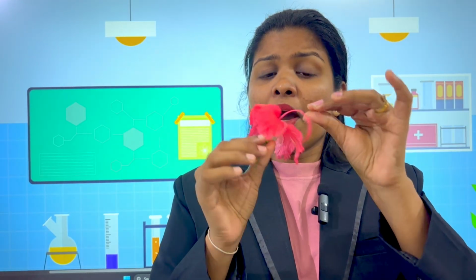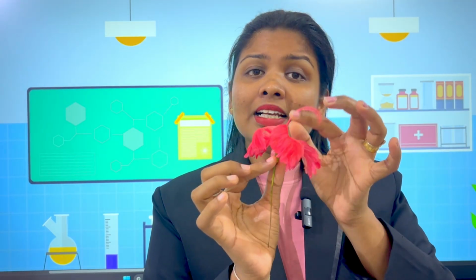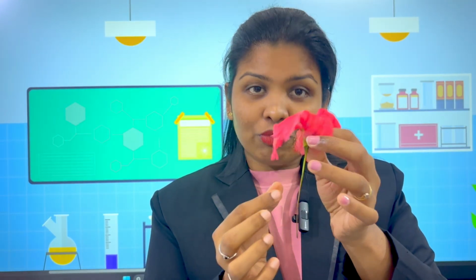Let's discuss parts of a flower. Here, children, to identify parts of a flower, I have chosen shoe flower. Children, why have I chosen shoe flower to identify parts of a flower? Here, children, shoe flower is a typical flower which includes all parts of a flower.